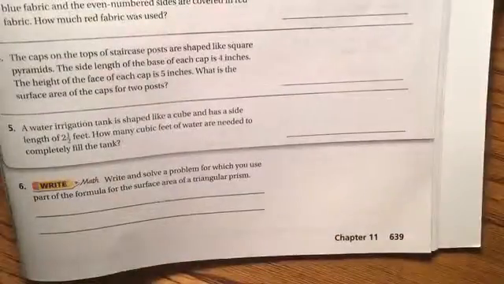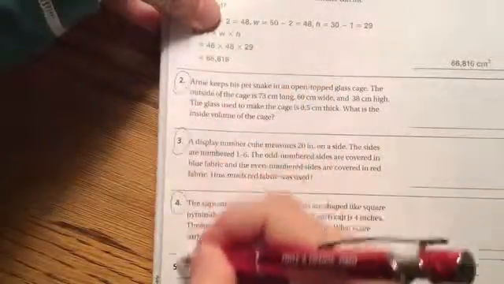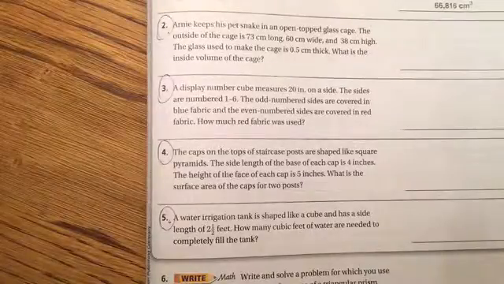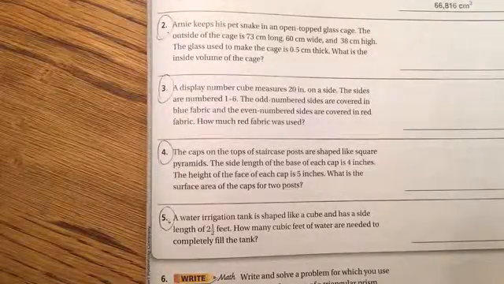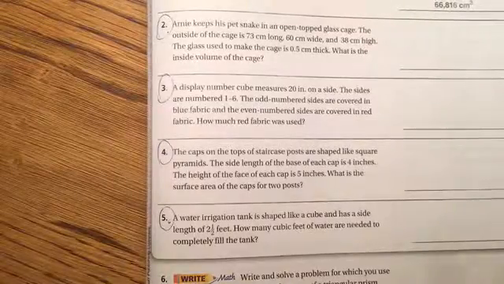Then if you go to page 639, that's our practice page, and let's just do numbers 2 through 5 on there. So 2, 3, 4, 5. You can do all those. Again, pay attention. Are they asking you for volume? Are they asking you for area, surface area, lateral surface area? All kinds of different things you need to consider.